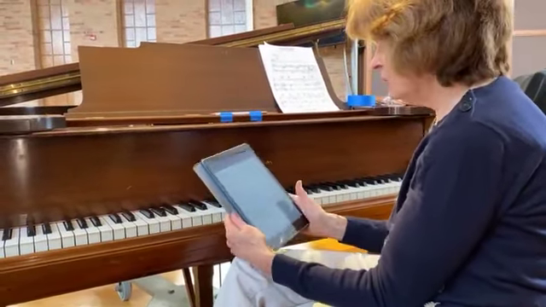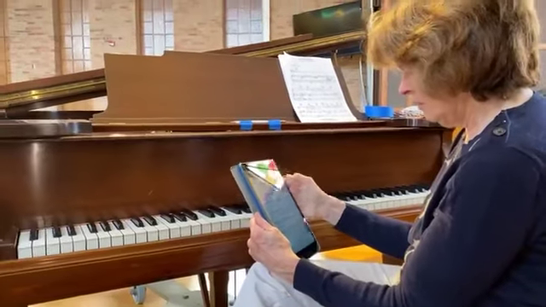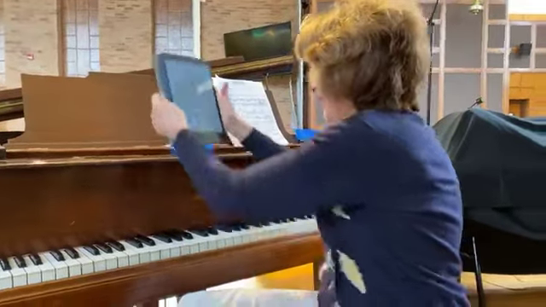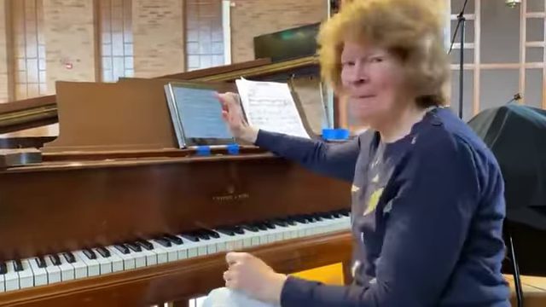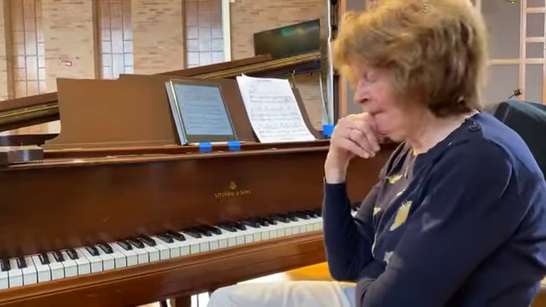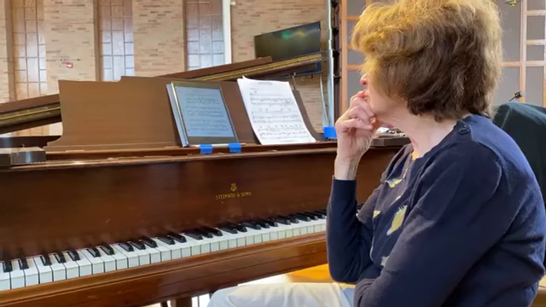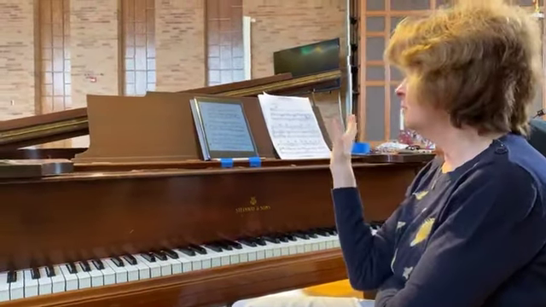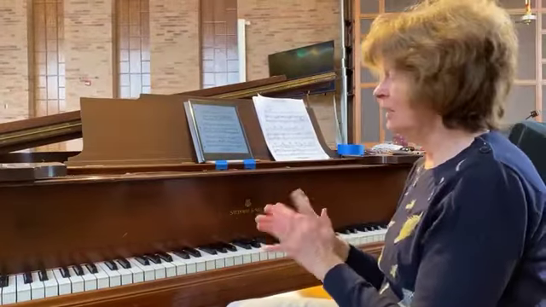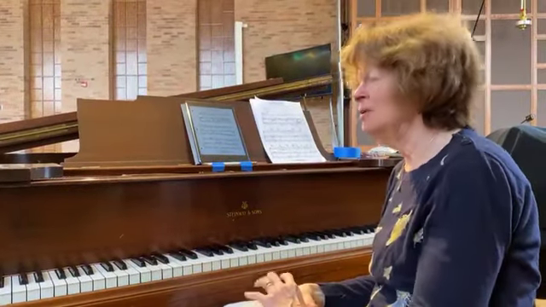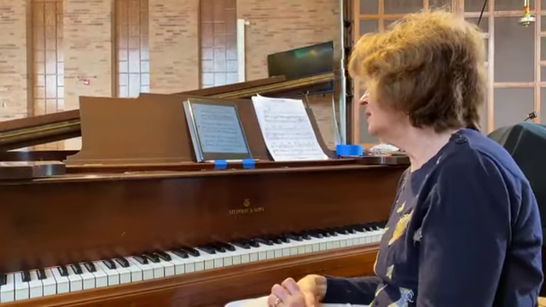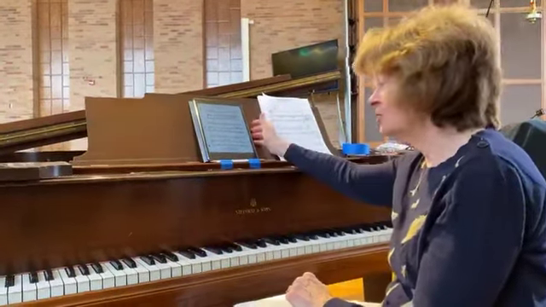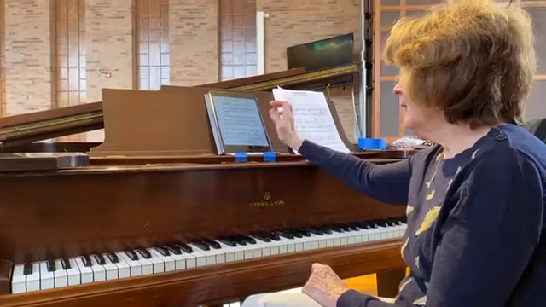So what are the pros and cons? For me, I am terrified. Do you fear that right in the middle of the concert, the Bluetooth will go out or your iPad will croak? Sheet music is not going to go anywhere. It's going to be there. Yes, I really always have reservations about relying on technology in a concert situation. In a rehearsal, that's fine, but in a concert situation, it's got to be there.